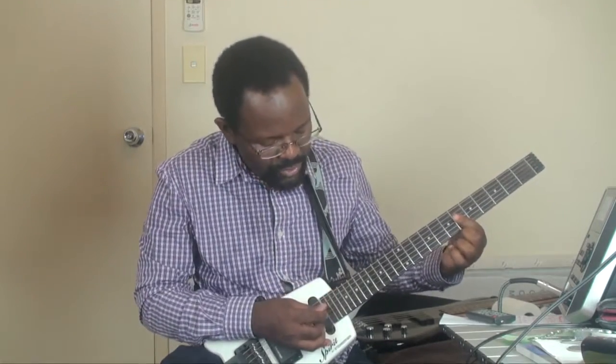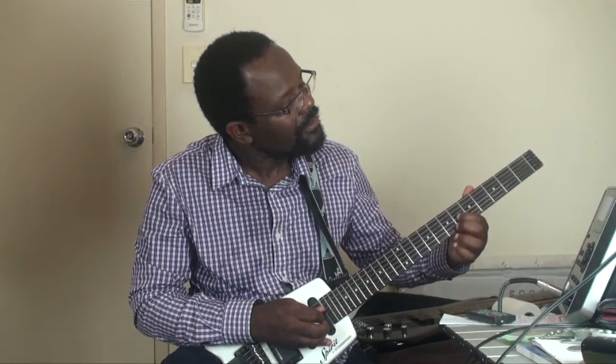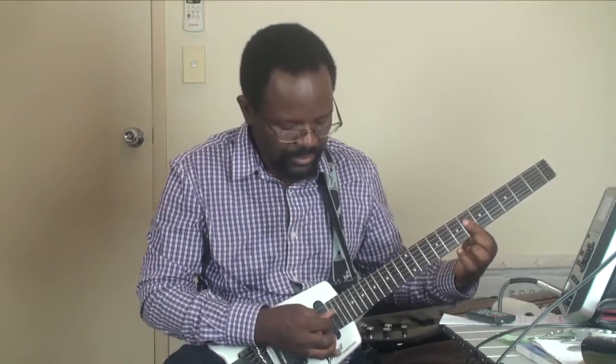Now the root of this chord is here. Now that's a C sharp there. You can see this is C, there's a C sharp there. Okay, C sharp, and so let's now do a chord progression using those 3 chords.